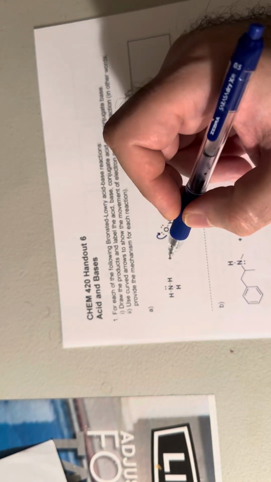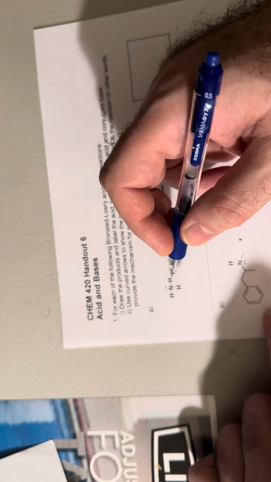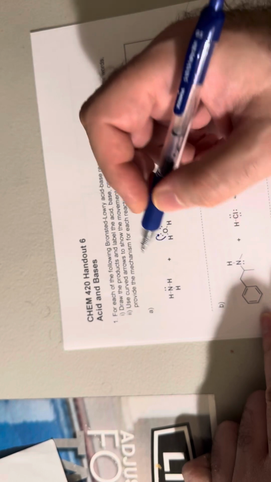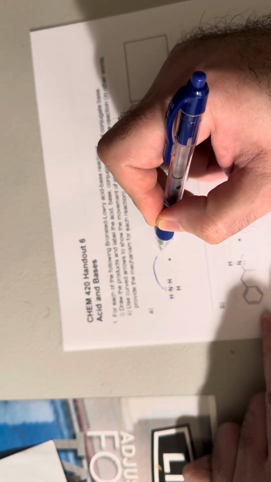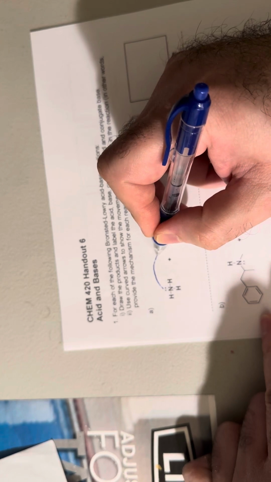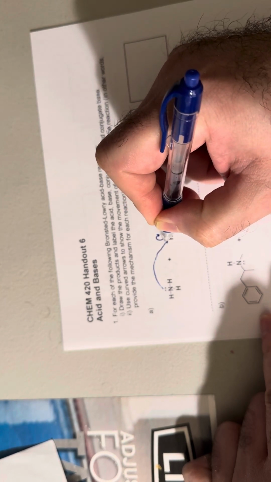So we need to draw the attack of the free pair of electrons from nitrogen in ammonia to the recently released proton from water, like this one.